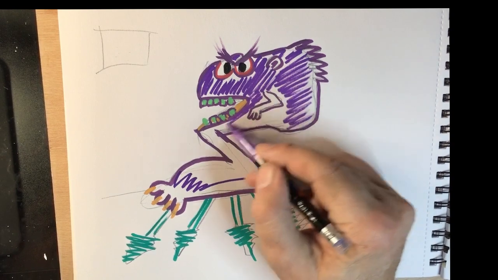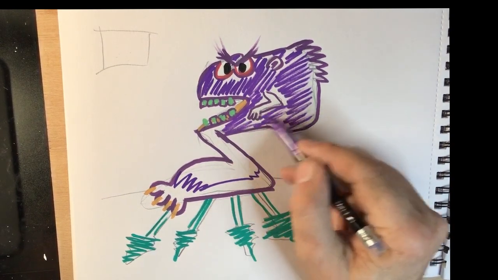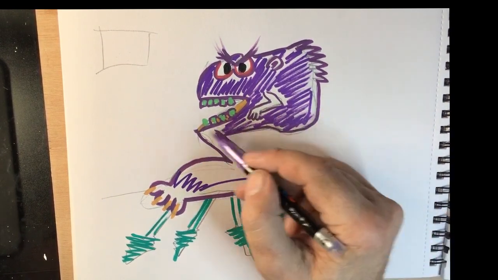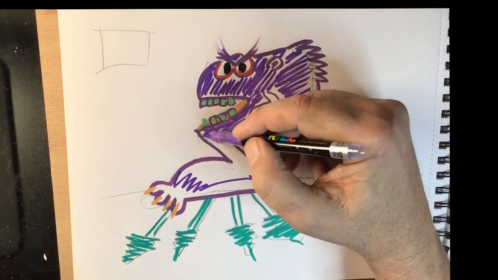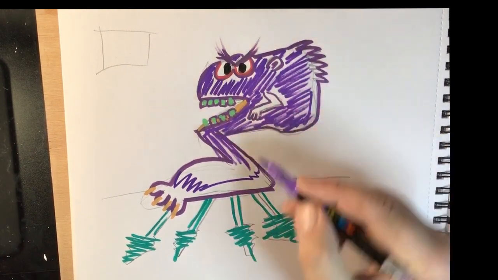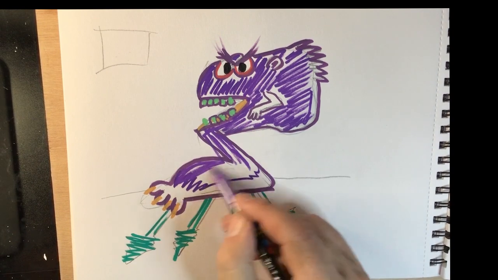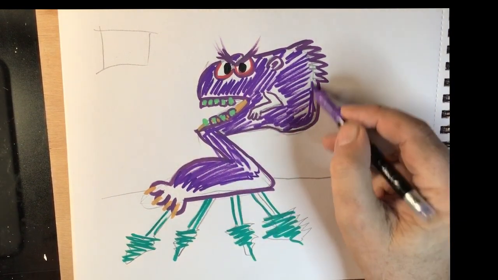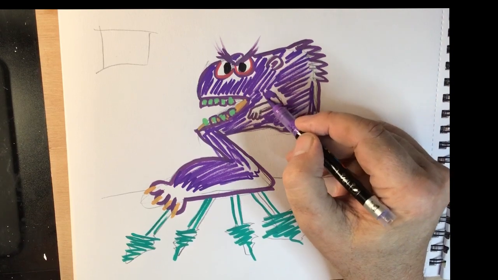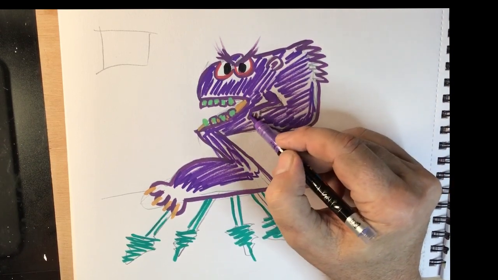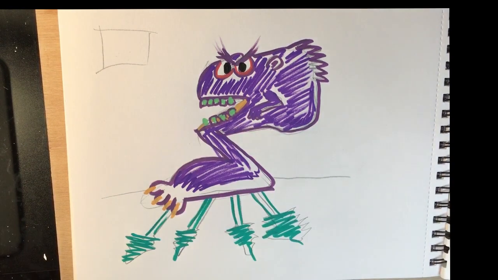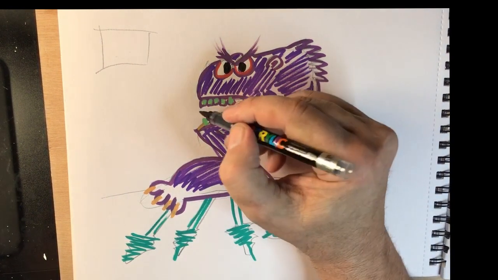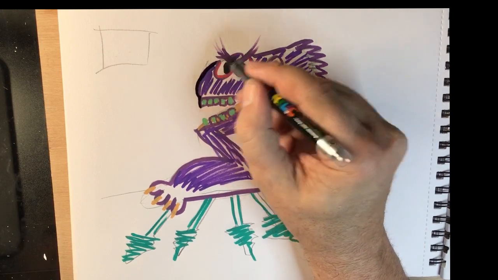Yeah, see, this is good. It just gives you an idea of what you want and how that character is going to look. I like this idea. We'll just outline a little bit here.